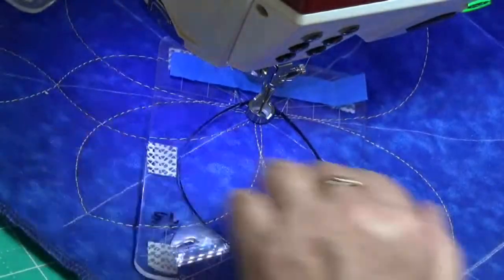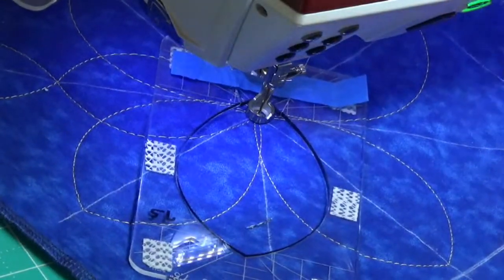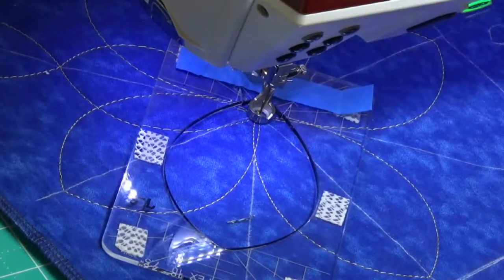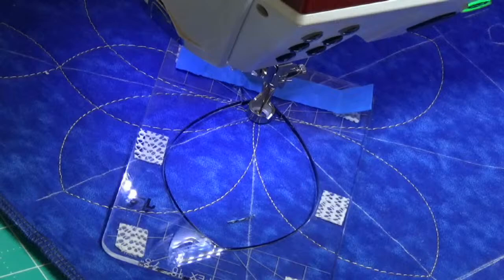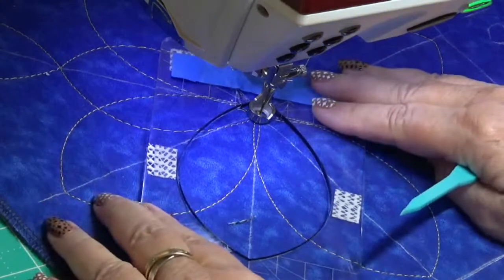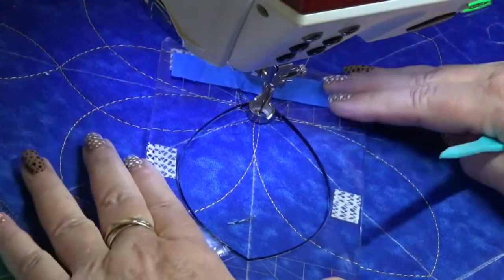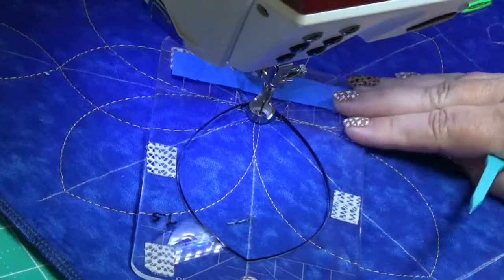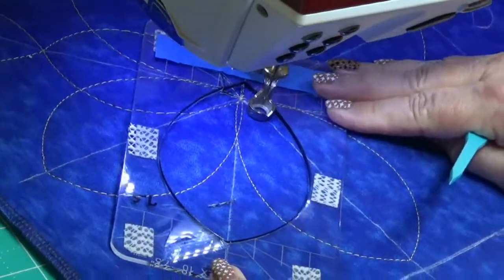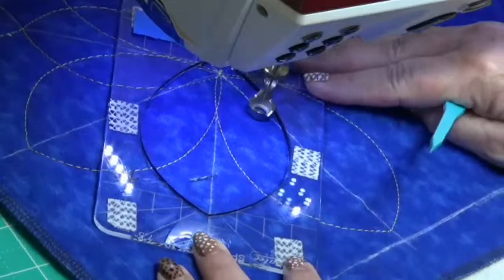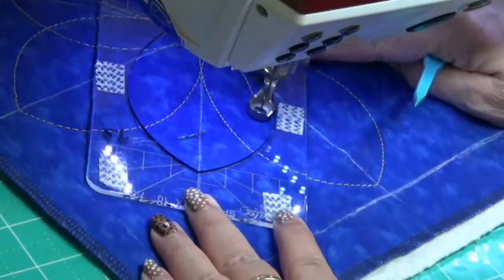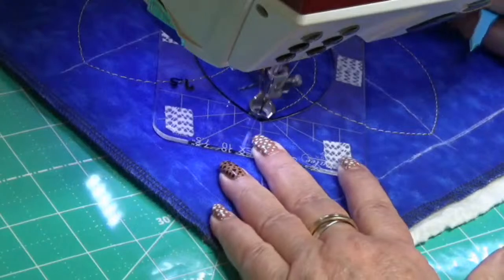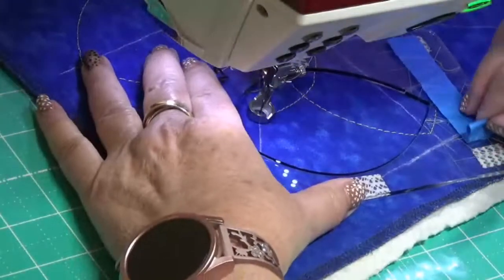Now we're going to go the opposite side. And I just dropped my stiletto. Hold on, give me a sec. Okay, this time I'm going to stitch on the right side just so you can see what I'm doing. Well, I'm going to explain. So I stitched on the right side there. I'm stopping on the line.